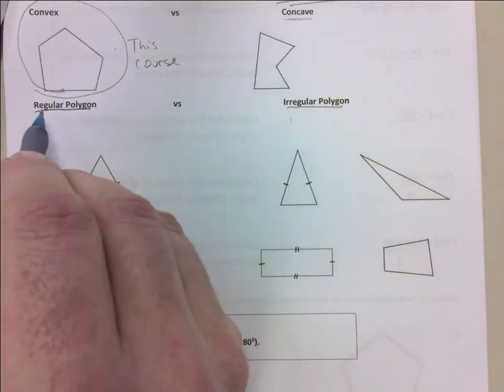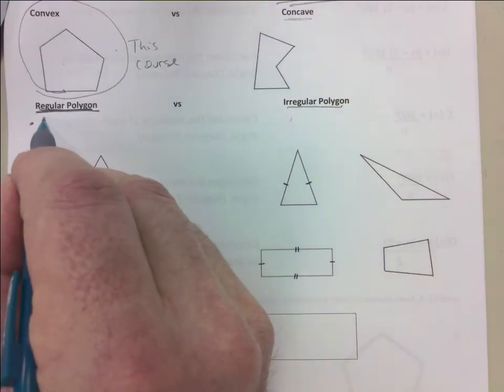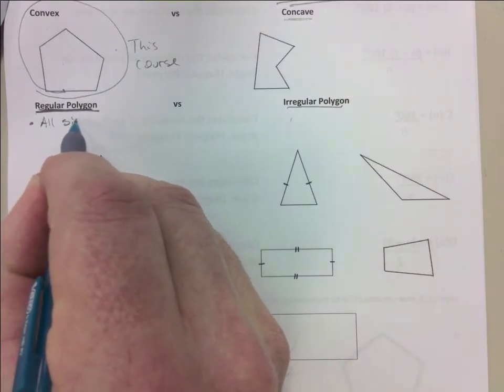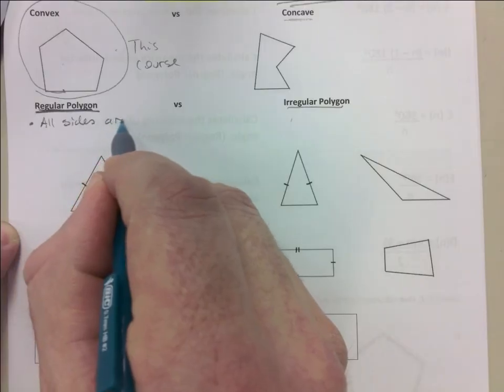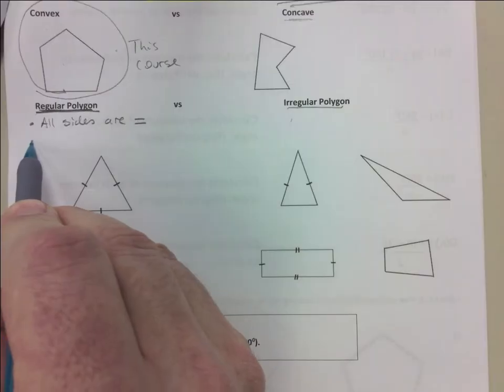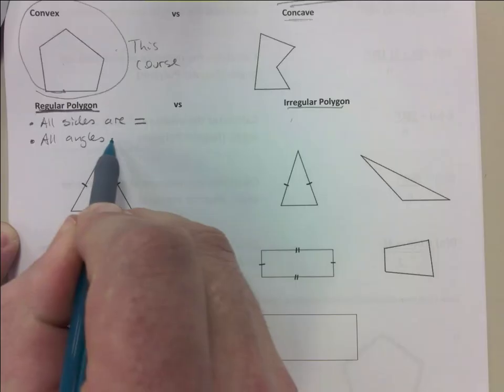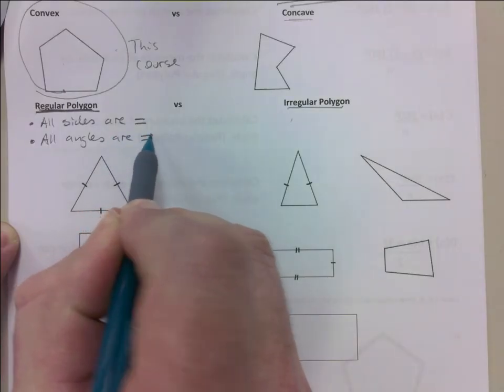For a polygon to be regular, all sides are equal and all angles are equal.